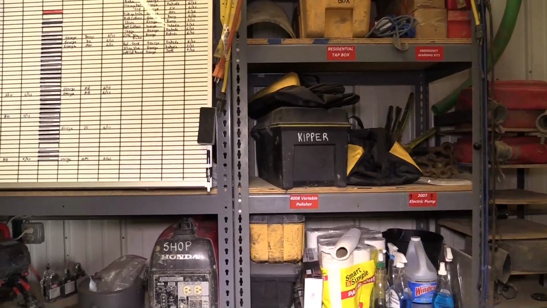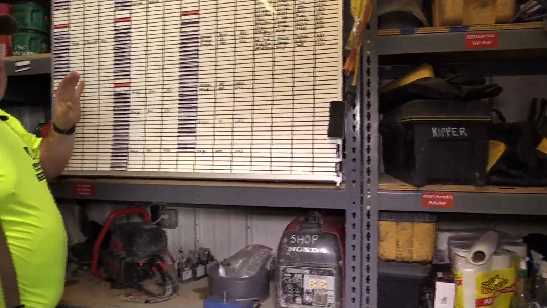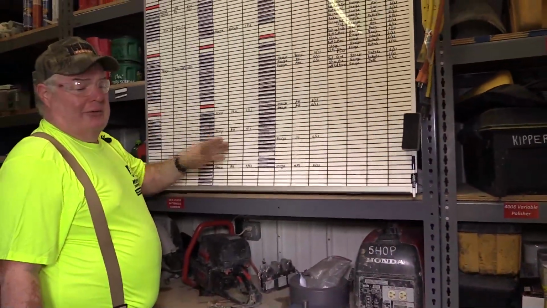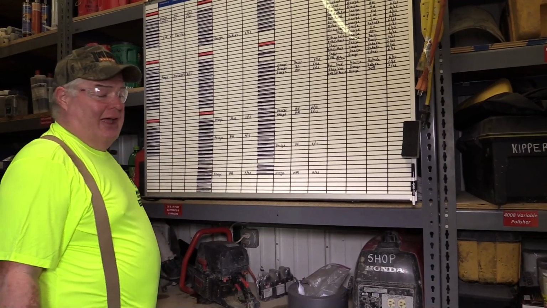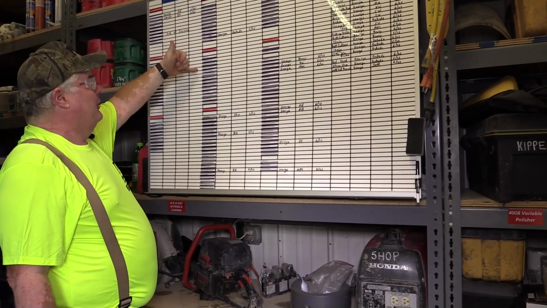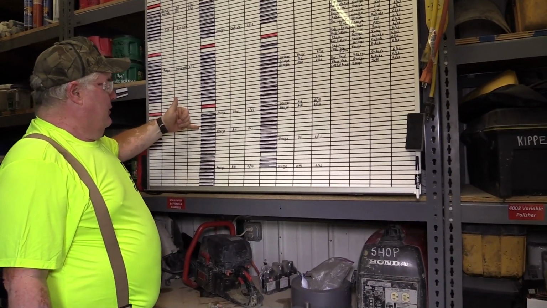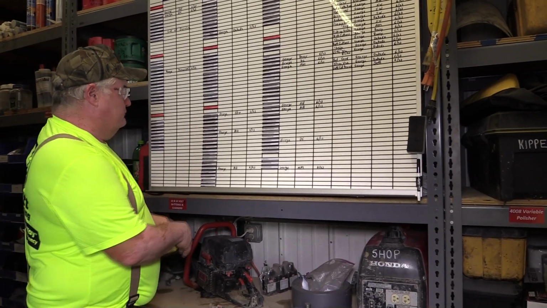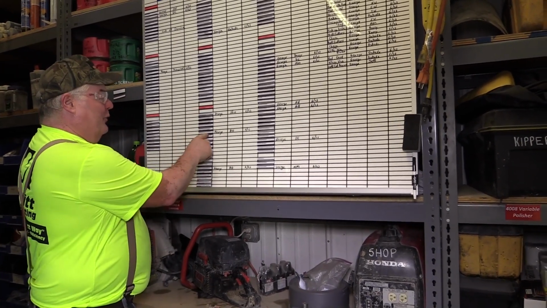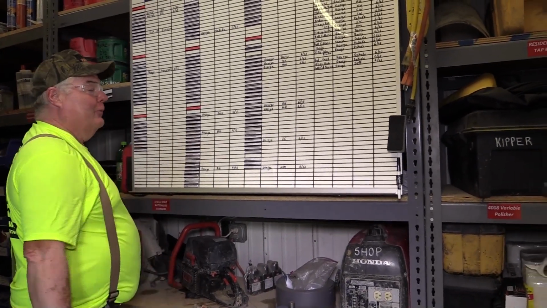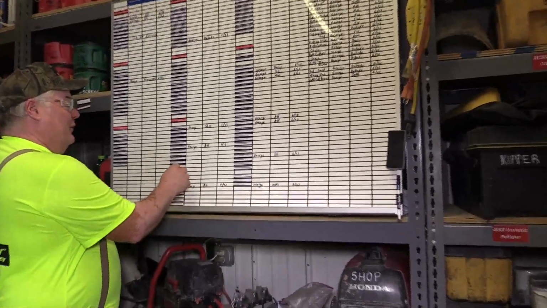As far as your 20-volt drills, your saws, and that kind of stuff, we have those numbered. If they have a number on them, they'll be listed on one of these little deals here, which tells the number and also what the piece of equipment is.